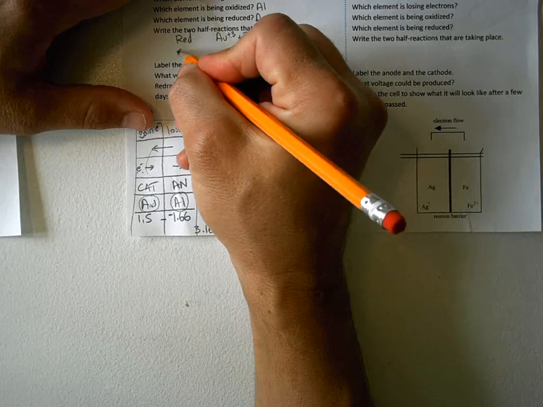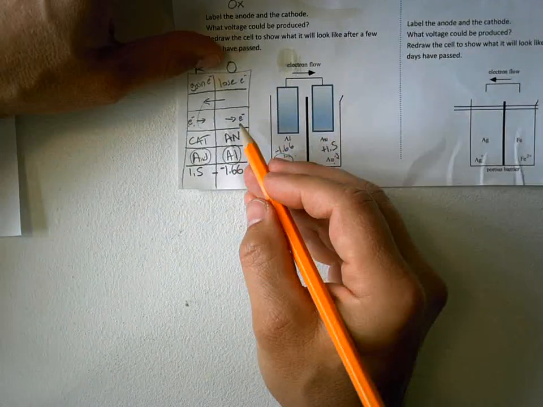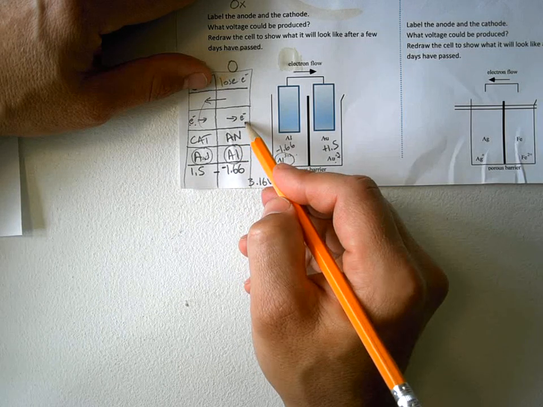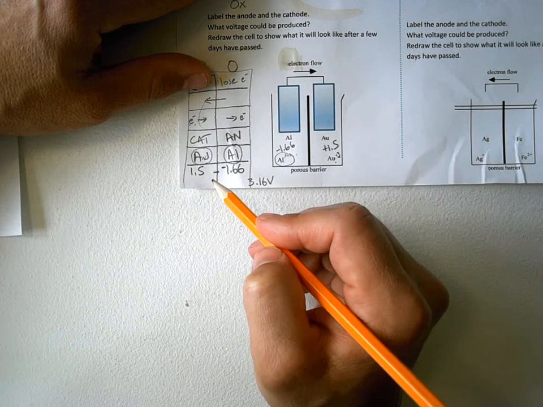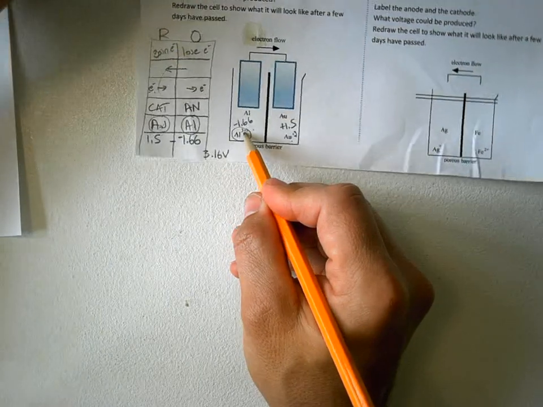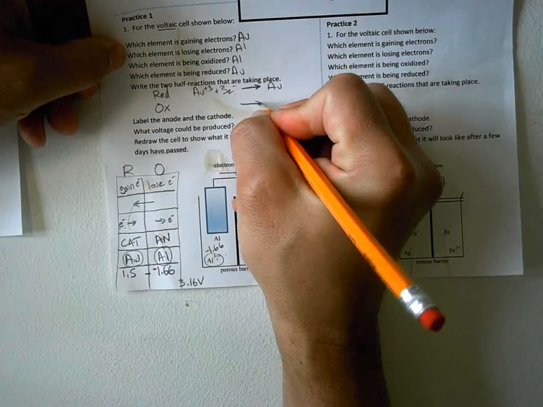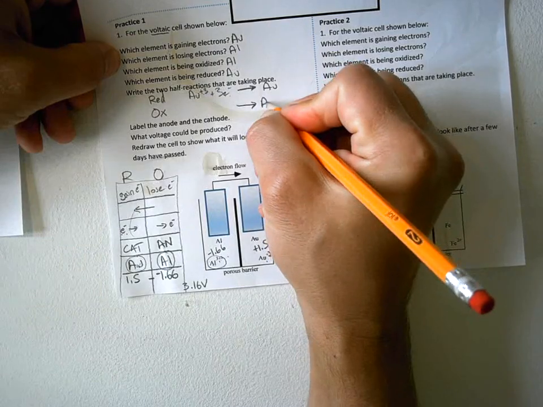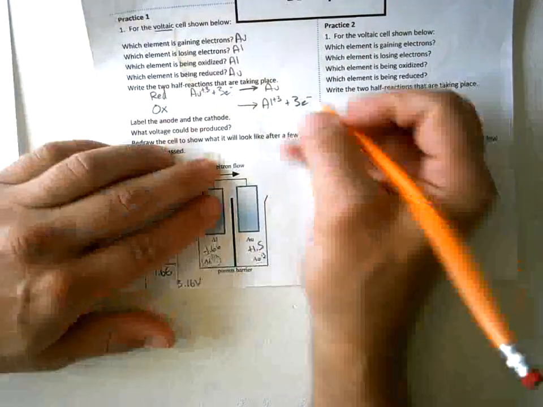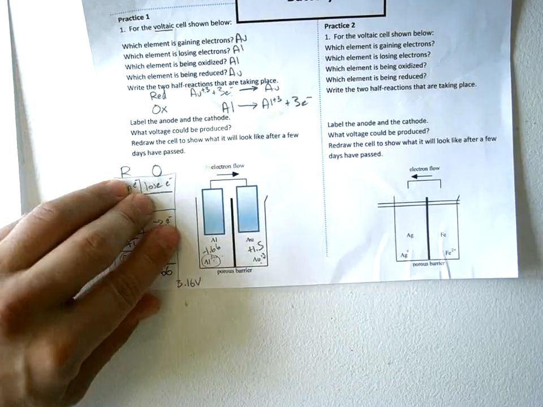Okay, now what's the oxidation half reaction? Well, in the redox table, it says that oxidation half reactions will always have the electrons on the right side of the arrow. Now, how many electrons would balance out a +3? Well, 3 of them. So this time, we're going to get Al3+ plus 3 electrons on the right, and the aluminum would go on the left.